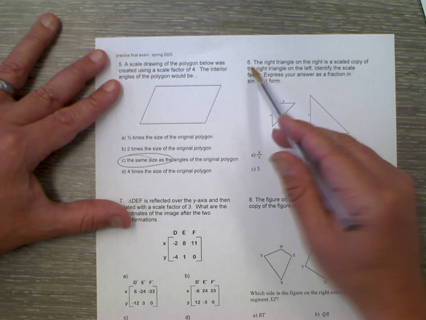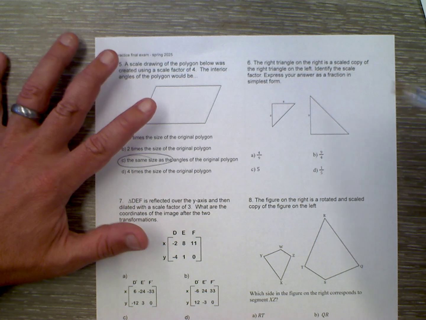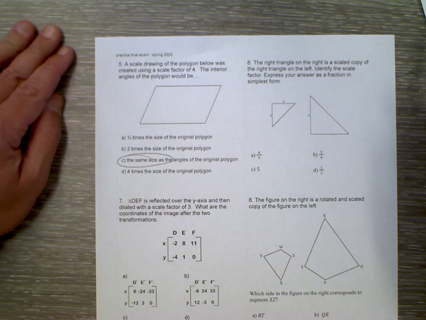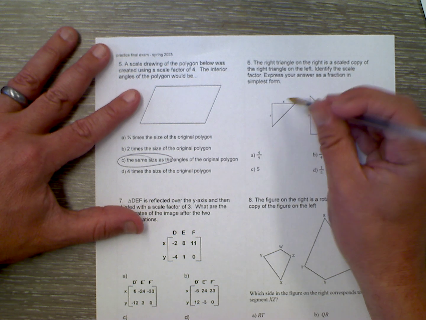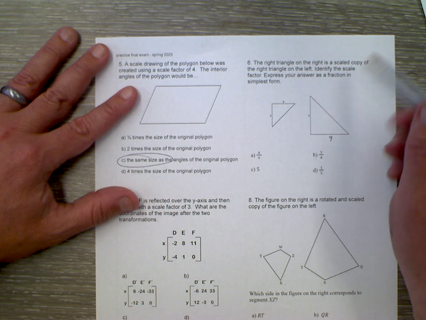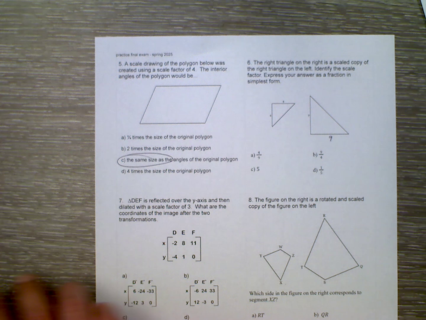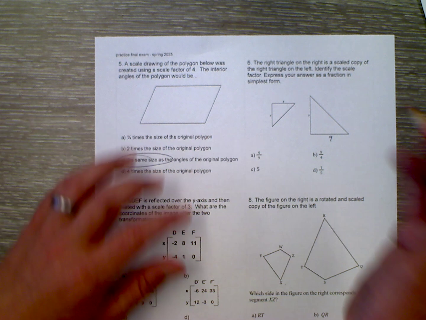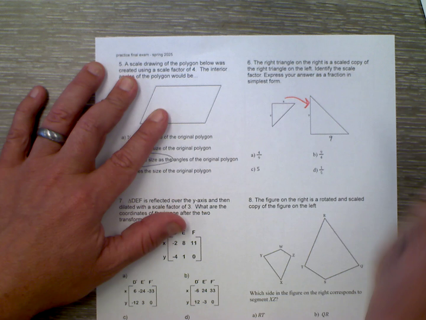All right, 6. We've got a scale. We want to do a scale factor. All right, well, it says that they're scaled copies. So this has to also be 9 because these are both 4. And what are we looking for? The scale factor. And we've got the triangle on the right being a scaled copy of the one on the left. So it's going to go this direction. So it's going to be bigger than 1. We're scaling up.